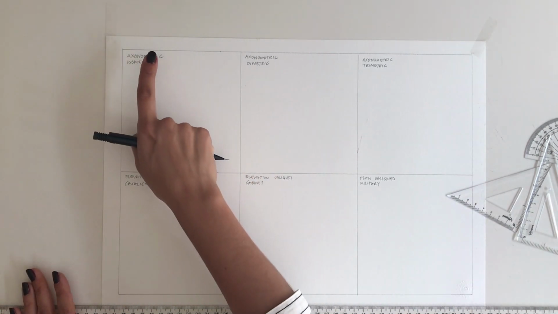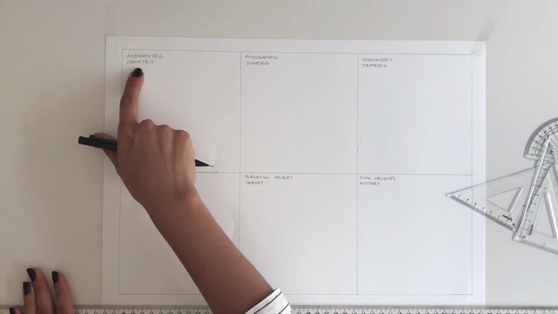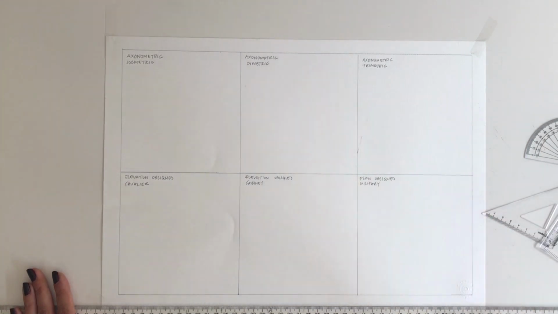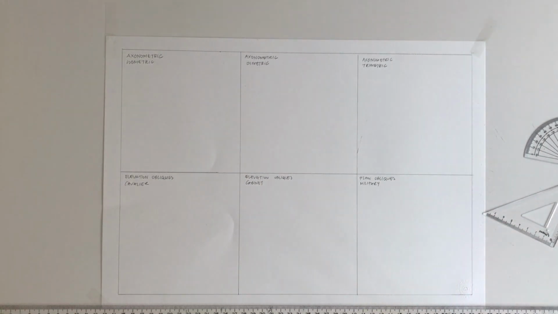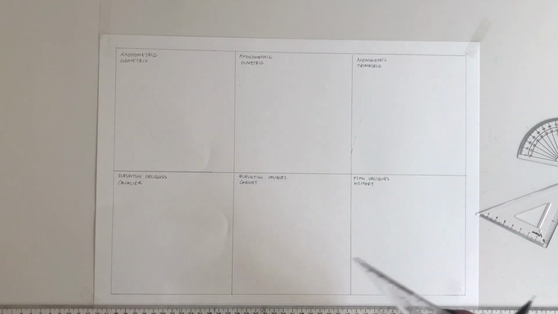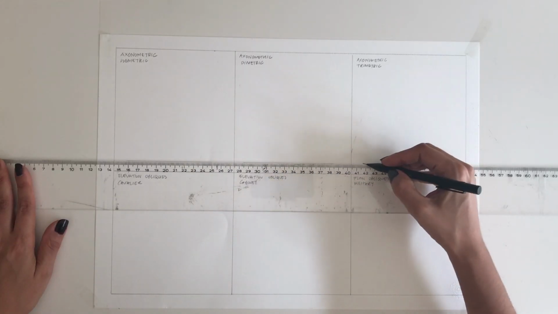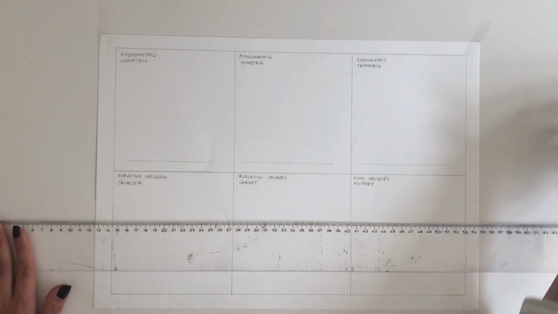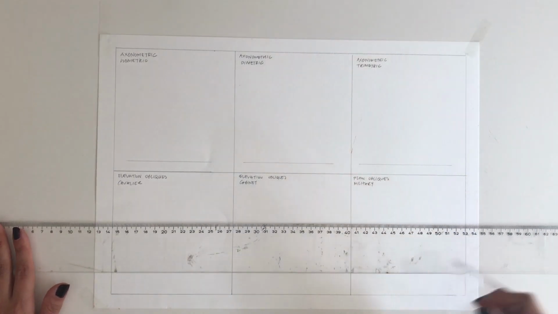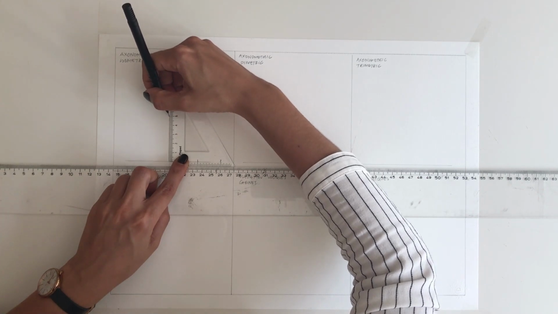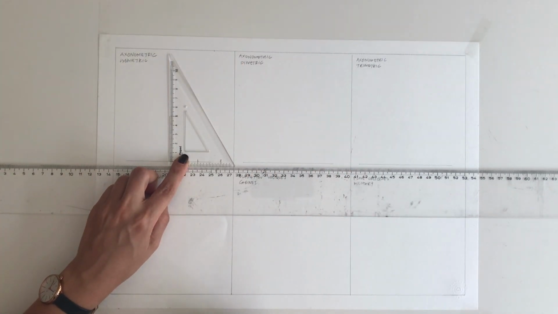There are three types of axonometric projections, being isometric, dimetric, and trimetric. So let's assume that we have a cube of 5 centimeters. First, I'm going to start with isometric projection. Isometric projections means that I will have a ground line for all of them. I drew it for all the projections. And then I'm drawing the height of my cube as 5 centimeters.